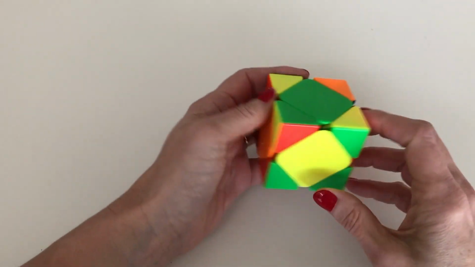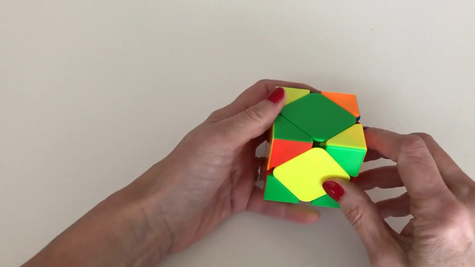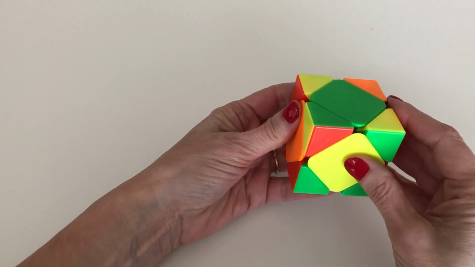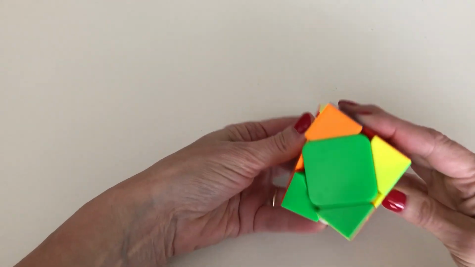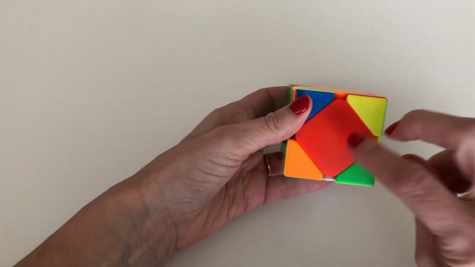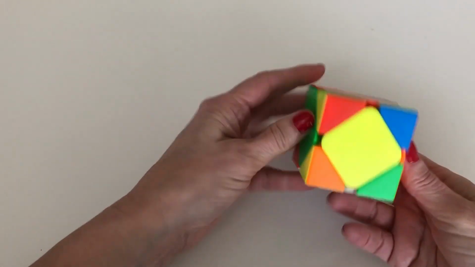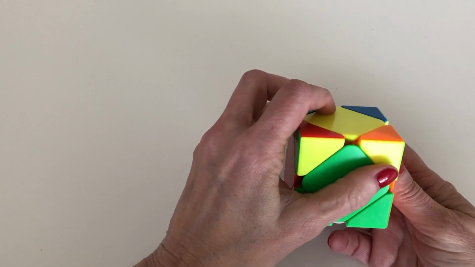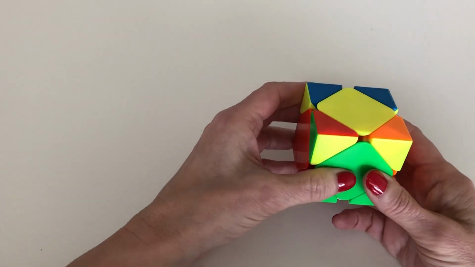We see we have green at the top, so we're going to place green. Same move again. Bring the right side down, bring the left side down, bring the right side up, bring the left side up, bringing this yellow piece on top and bringing that green piece back into place.